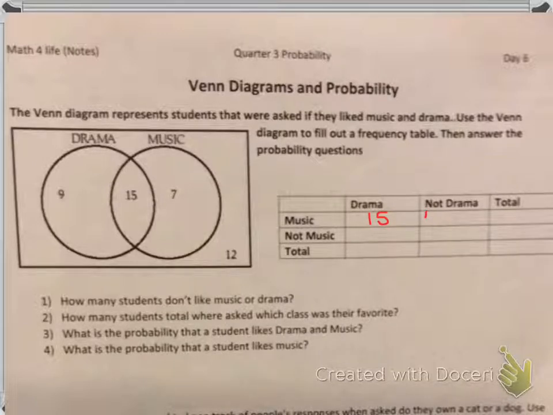This box right here is where I'm going to be looking for the people who still liked music but did not say they liked drama. So if we come back over to our Venn diagram, we're looking at the people who liked music, so music is this whole circle, but did not like drama. So we're not going to be looking at this part right here. My answer on the second part is just going to be 7. So music and not drama would be 7.